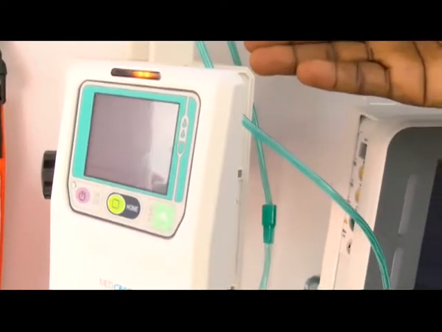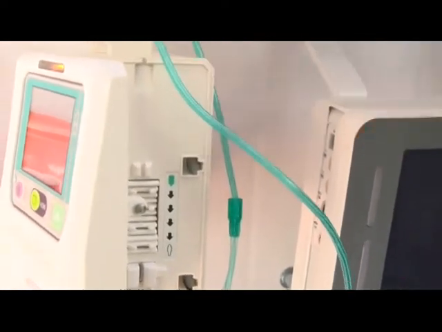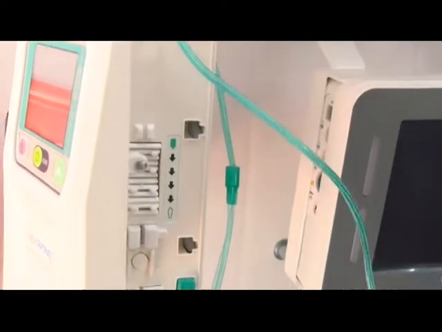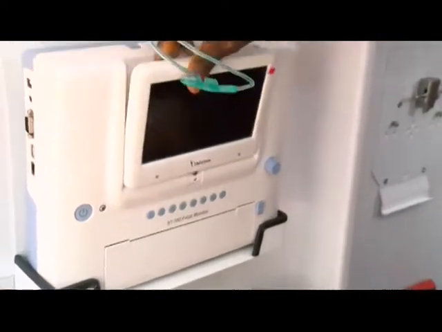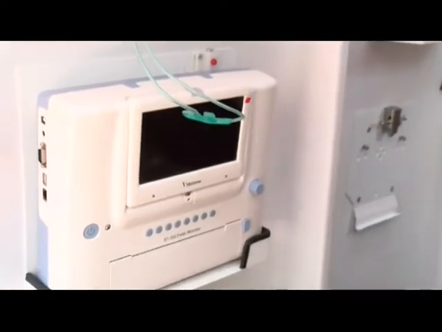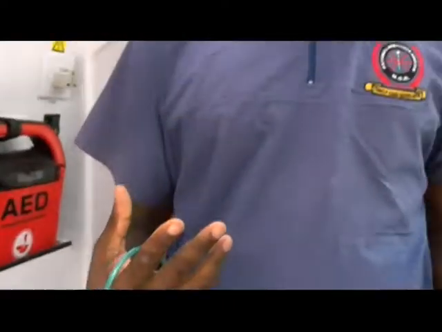And I think one of the new things that we have in the new ambulances, right, is a fetal monitor. With the fetal monitor, we use it to determine how the baby is doing in a pregnant woman.